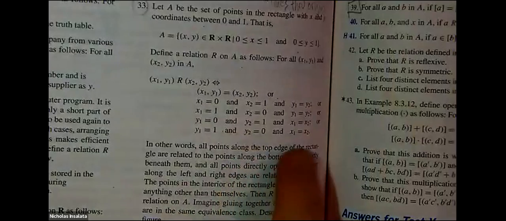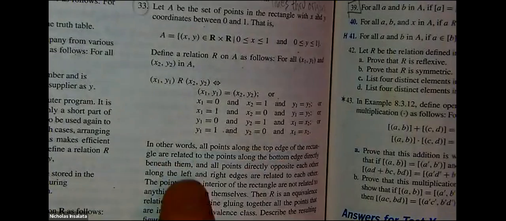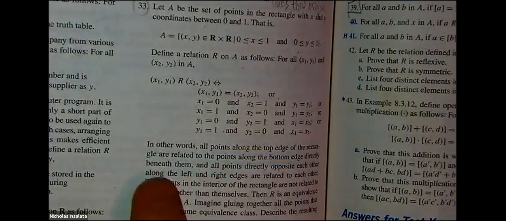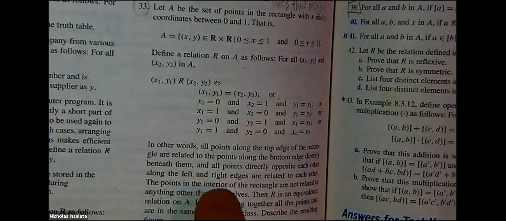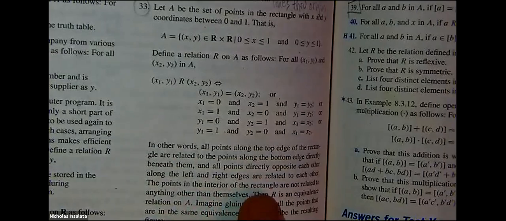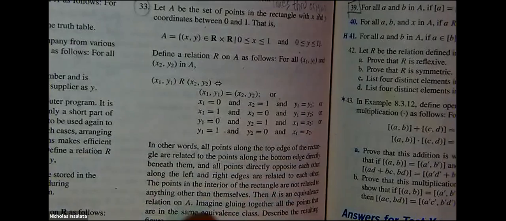all points along the top edge of the rectangle are related to the points along the bottom edge, and all points directly opposite from the left and right edges are also related. The points of the interior of the rectangle are not related to anything but themselves. Then R is an equivalence relation. Imagine gluing together all the points that are in the same equivalence class and describe the resulting picture.